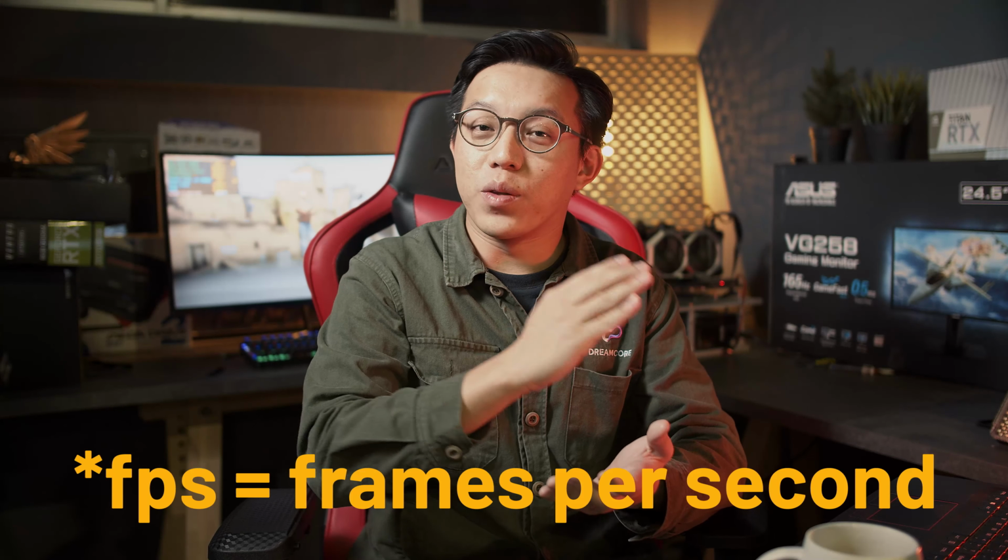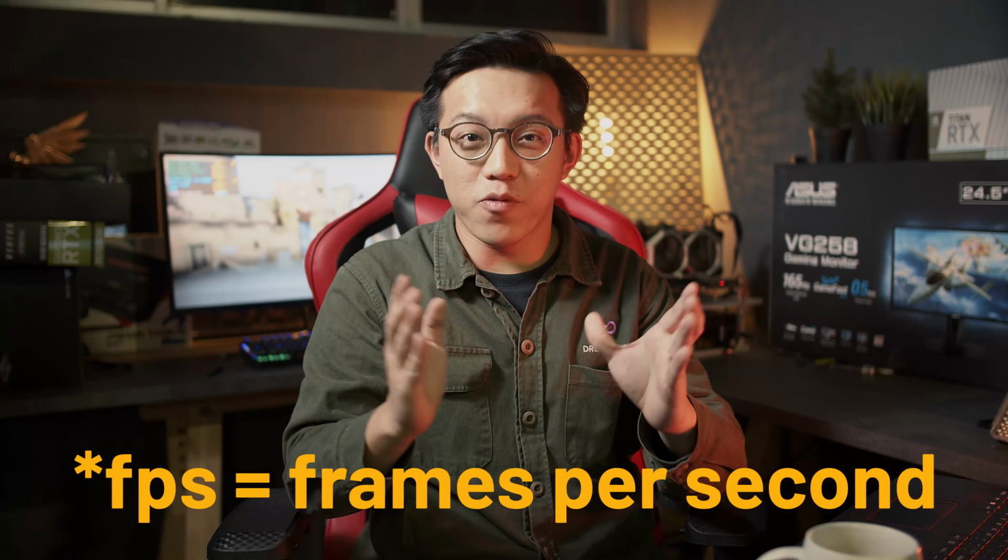The FPS we're referring to here stands for frames per second, not first-person shooter, the game genre. FPS is the unit of measurement for frame rate, and to understand what FPS means, we have to start by understanding what a moving picture on your screen is made up of.